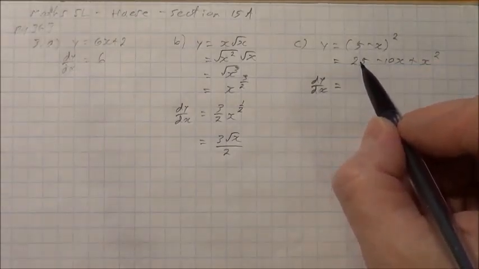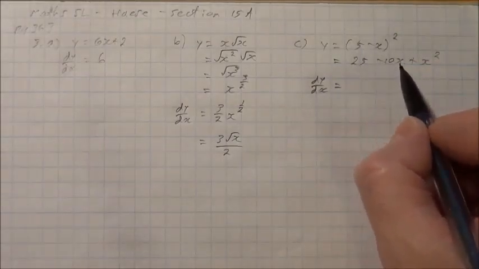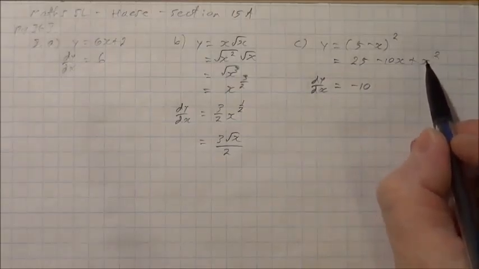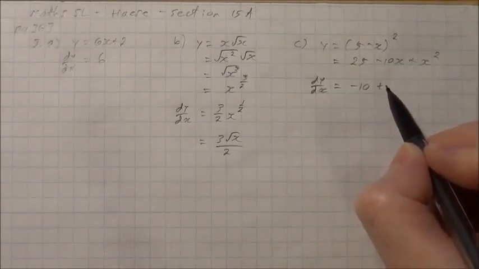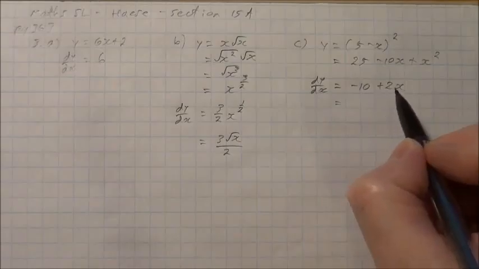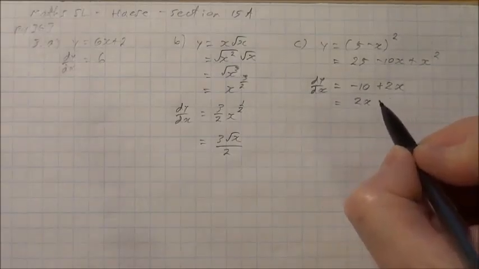The derivative of 25, being just a constant, goes to 0. The derivative of negative 10x becomes negative 10. And the derivative of x squared gives you 2x. And then if you want to rearrange that, we can say 2x minus 10.